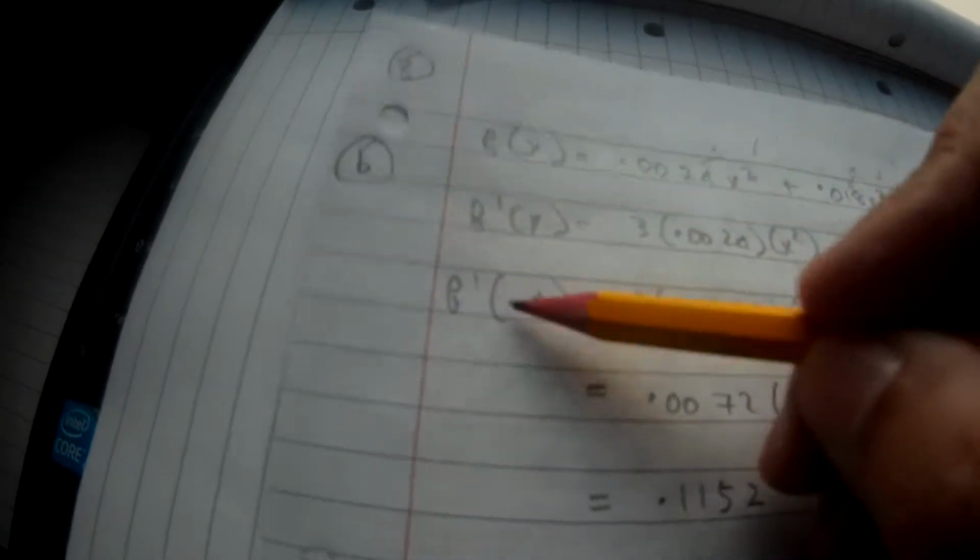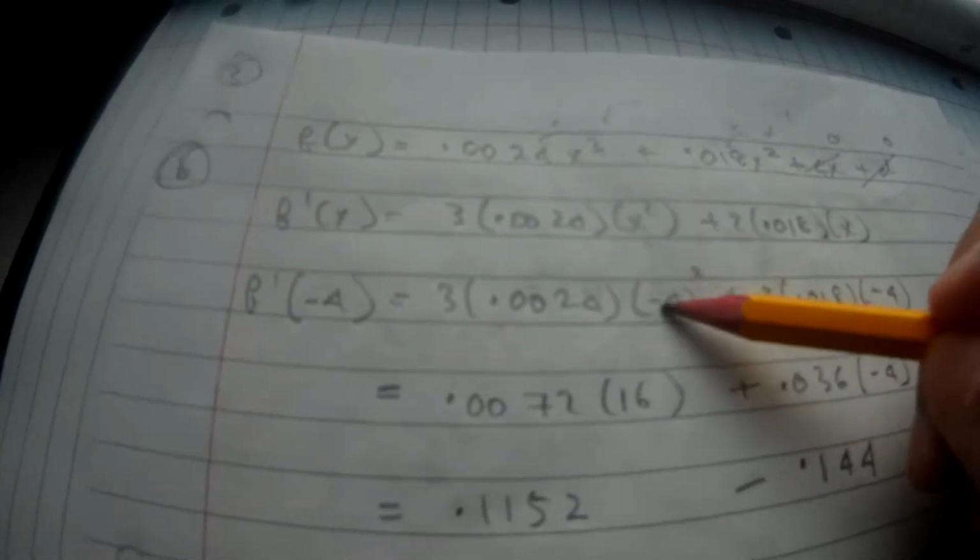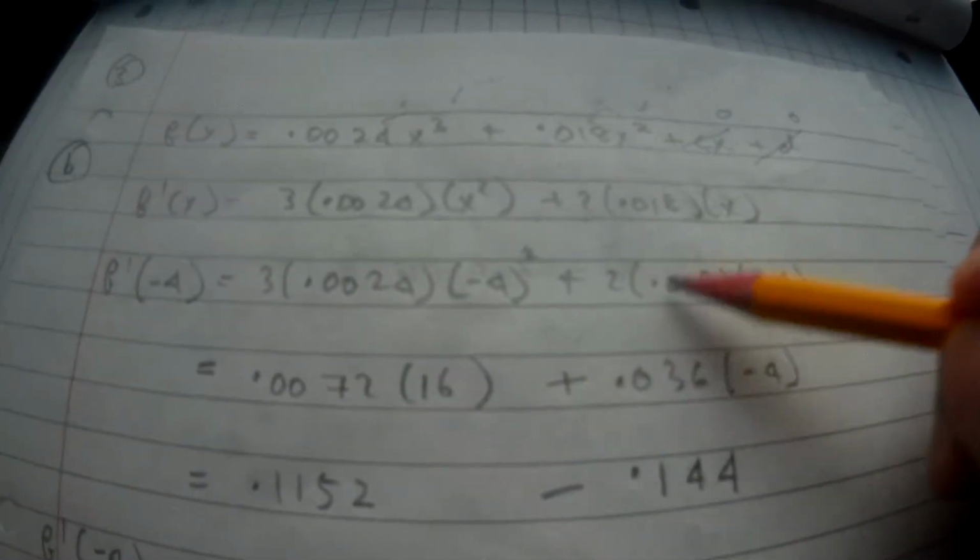So f dash of minus 4, the derivative evaluated when x is equal to minus 4, is equal to 3 times 0.0024 times minus 4 squared plus 2 times 0.018 times minus 4. 3 times 0.0024 gives 0.0072, and minus 4 squared is 16, and 2 times 0.018 gives 0.036, and that's multiplied by minus 4.